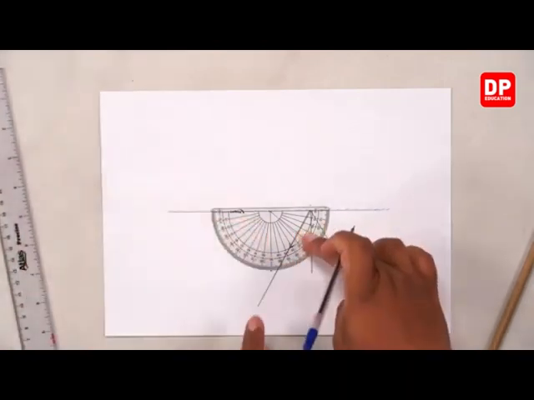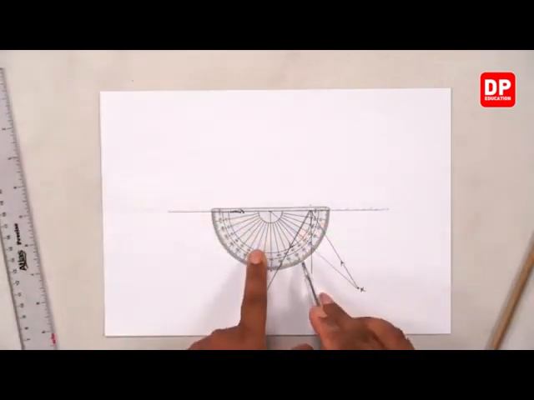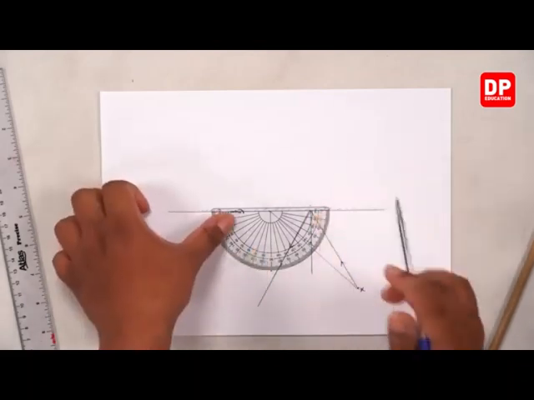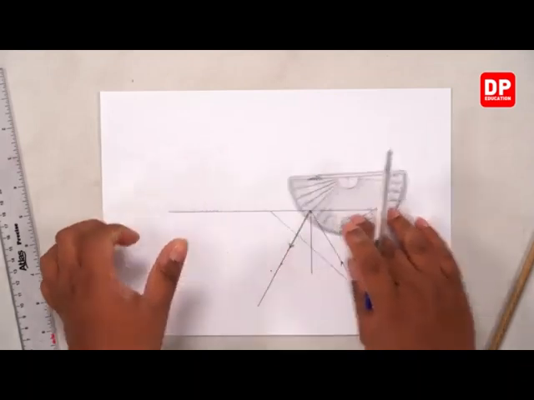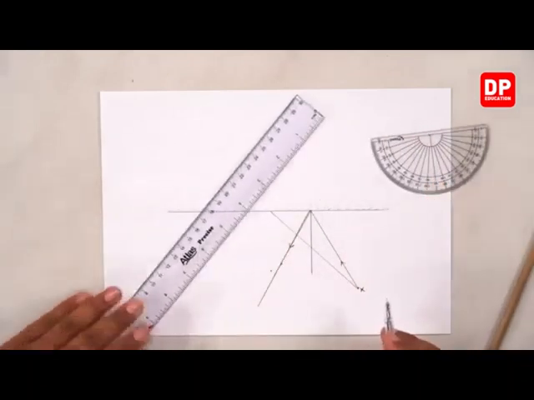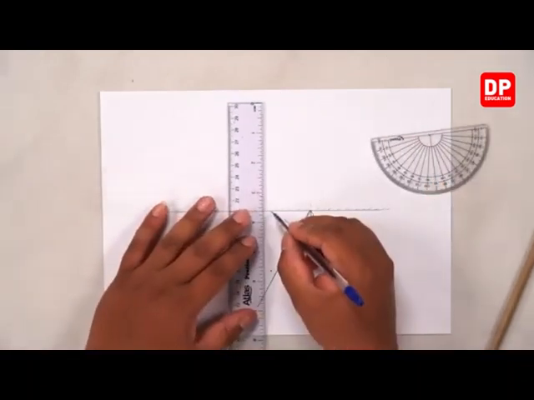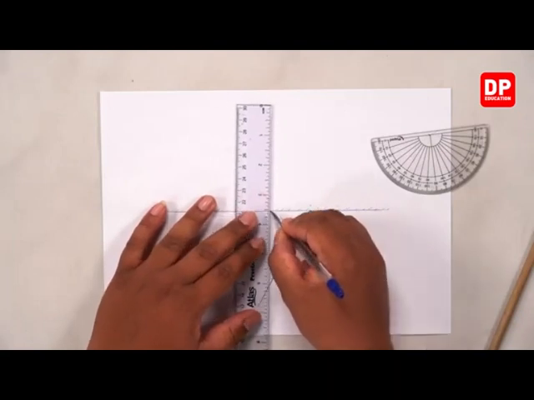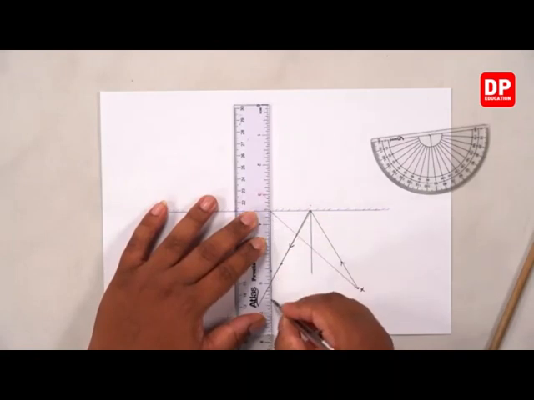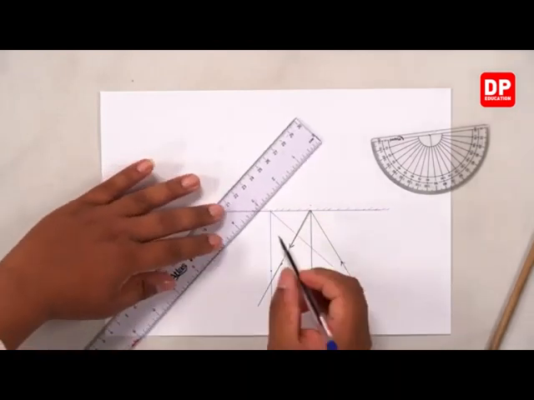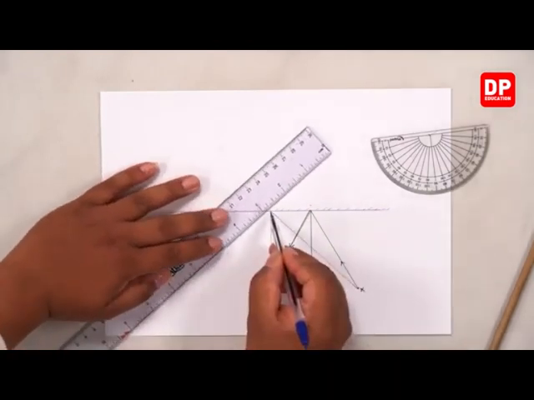So 47 each. I took 47 degrees each. So here to here 47, then here to here 47. Now let's draw the angle. First of all, the perpendicular, then the reflected ray.